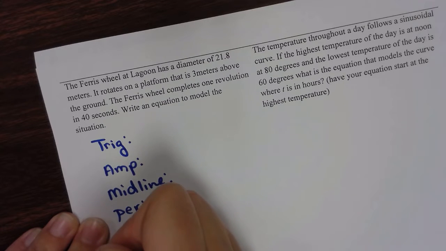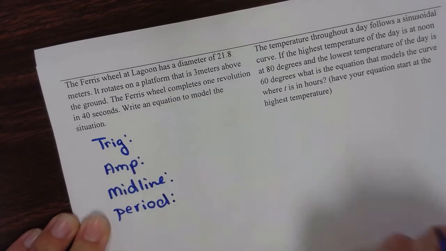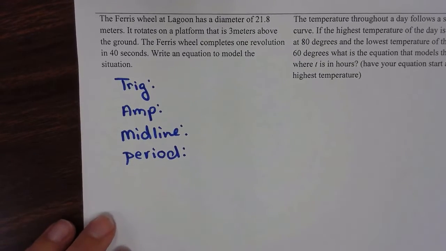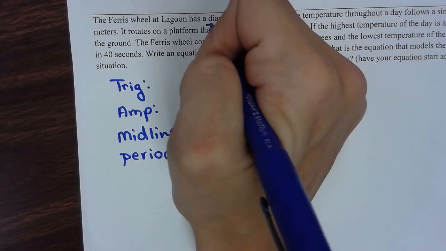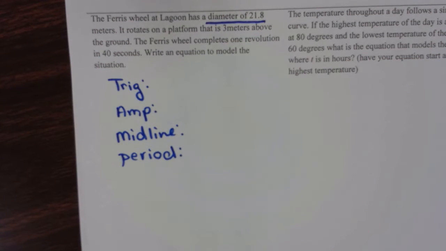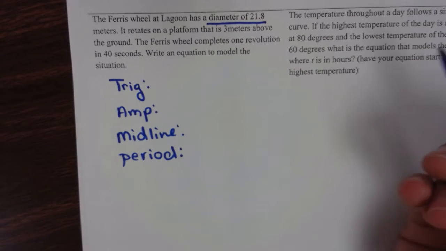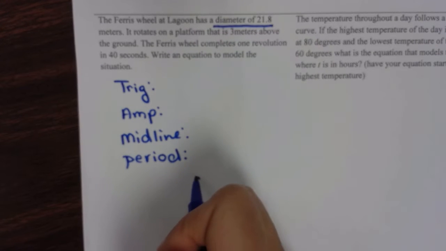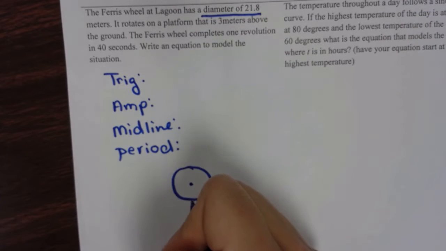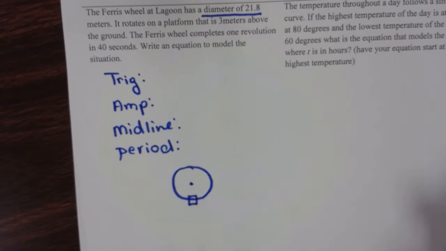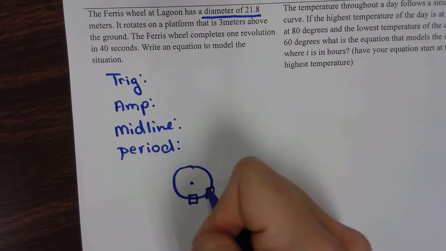So as we read our problem, we're going to see if we can picture this. We're going to see if we can get the numbers out. Another thing that might happen is you might want to draw it out. So the Ferris wheel at Lagoon has a diameter of 21.8. Well, a diameter, so if we draw our Ferris wheel, and it goes around and around, and let's say we have little seats that go around.